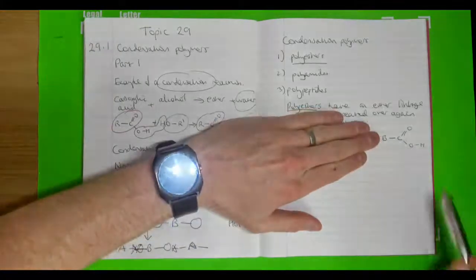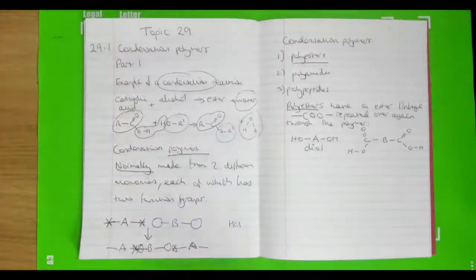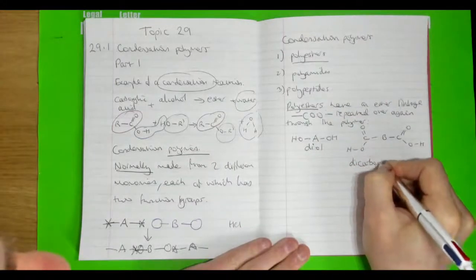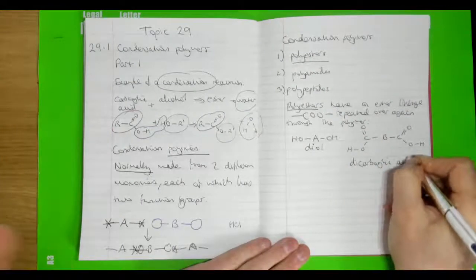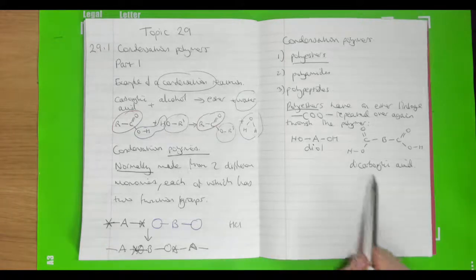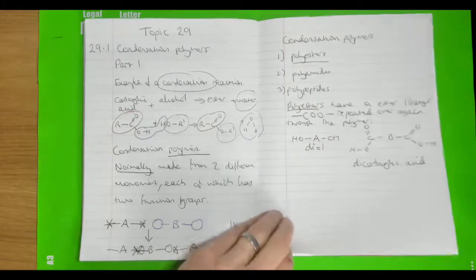So this here would be a carboxylic acid, therefore that is a dicarboxylic acid. So those are the two things that you need to make a polyester with. Right, okay, let's have a look at how this is actually made. Now, I'm going to need a little bit more space than this, so if you need to turn over and start a new page now, now's a good time to do it.